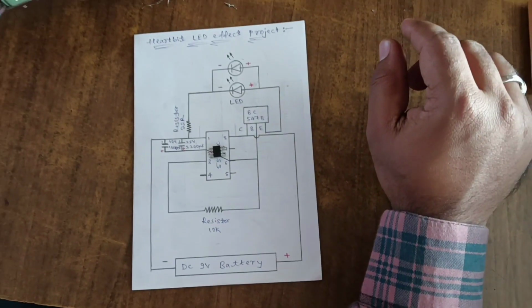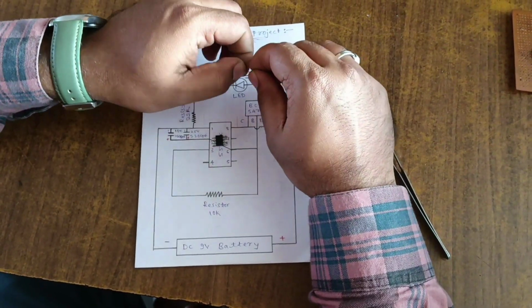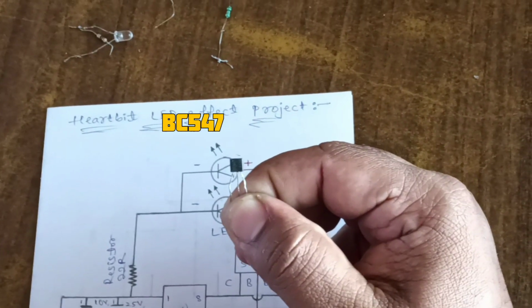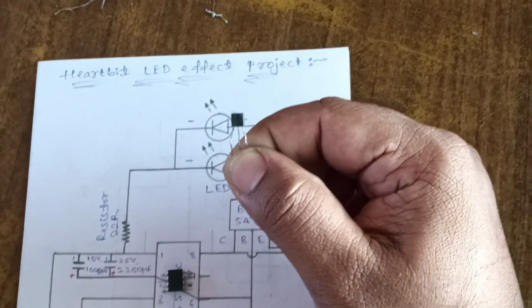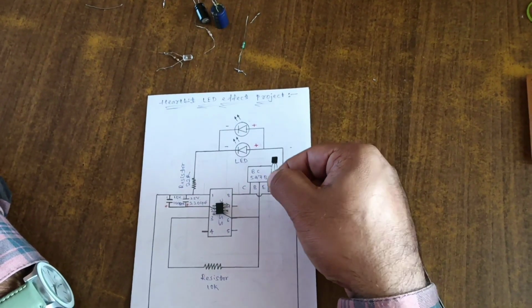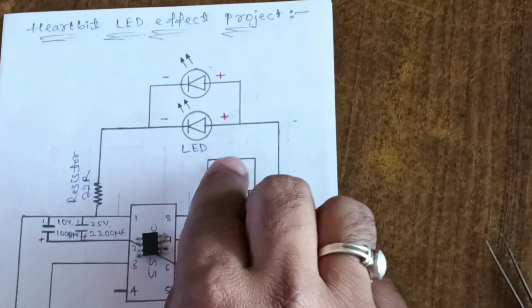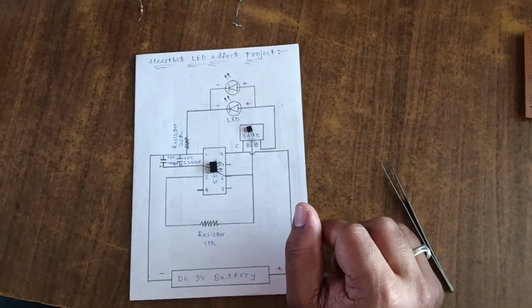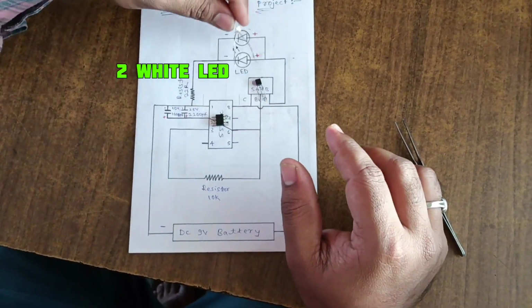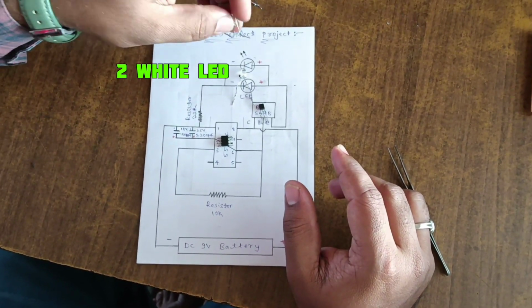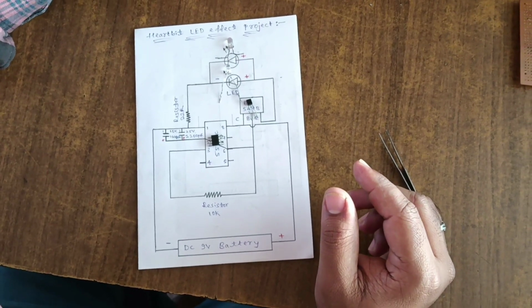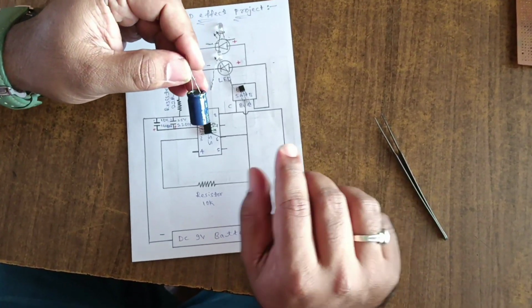Next, we use one BC547 transistor. This is a BC547 transistor with 3 terminals C, B, E, as shown in this diagram. Next, we use two LEDs. First LED, this second LED, two LEDs, and here we use two capacitors.